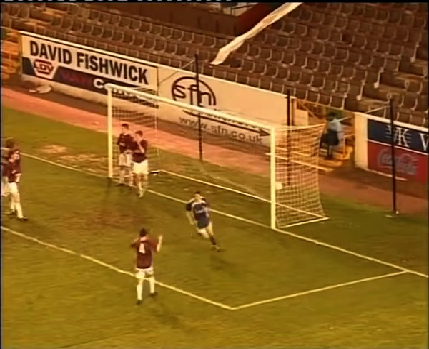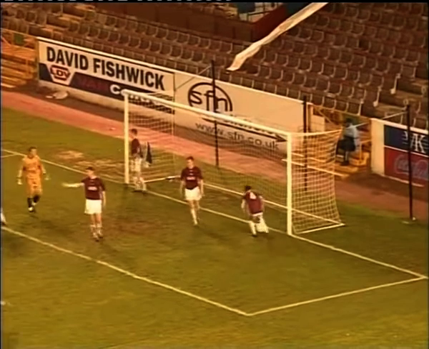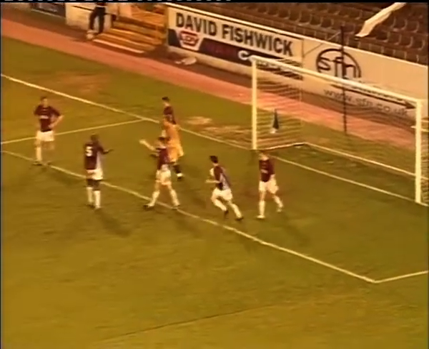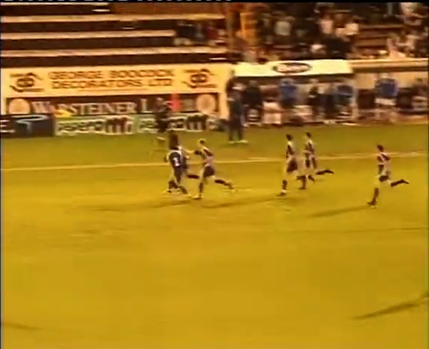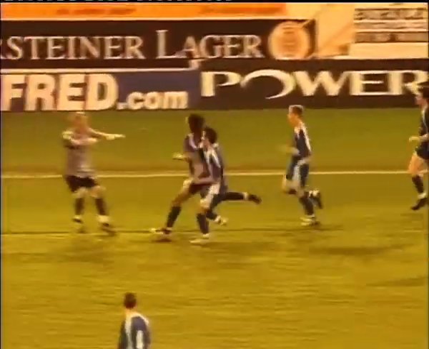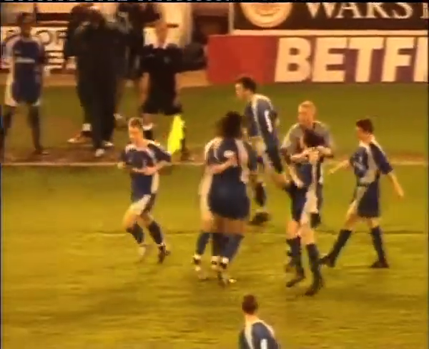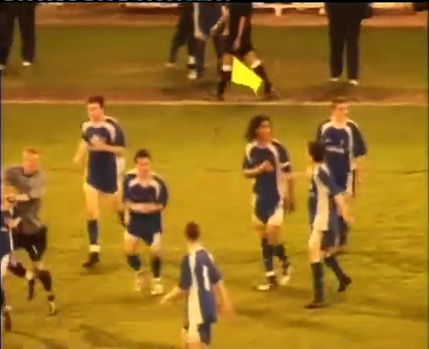It's gone in. They've got the equaliser, and it's Holgate with it. Swung in by Wells. Keeper Crossley came to try and meet it, but Holgate got the header, and he's planted it in the Burnley net. And to be fair, it might have been coming. It's Burnley 1, Swindon Town 1.